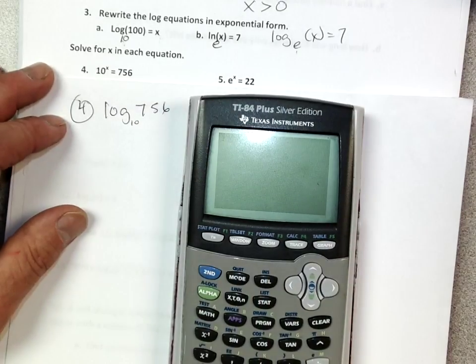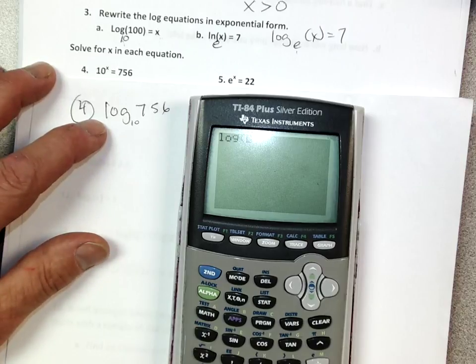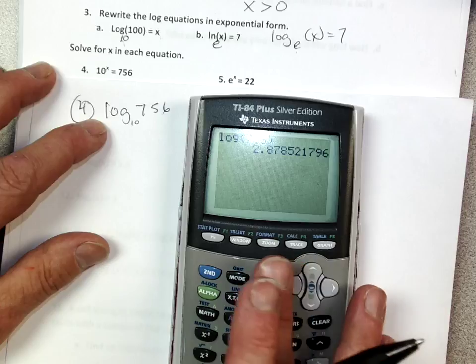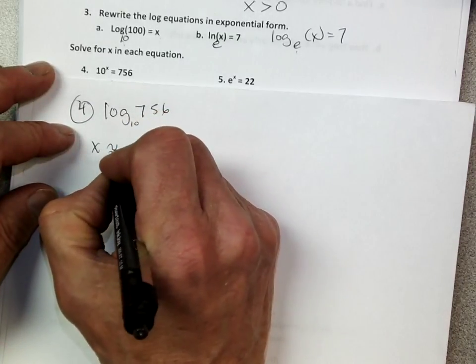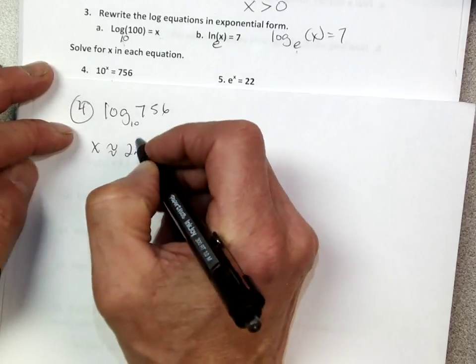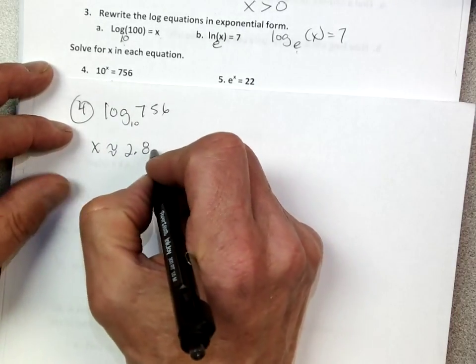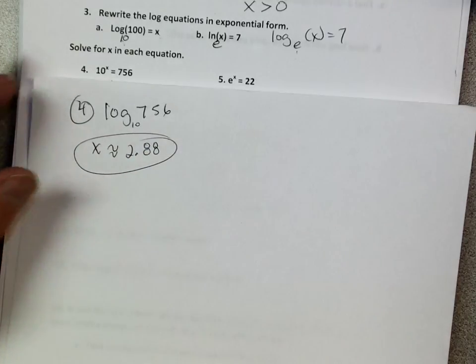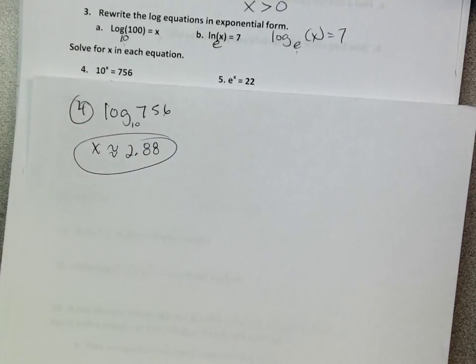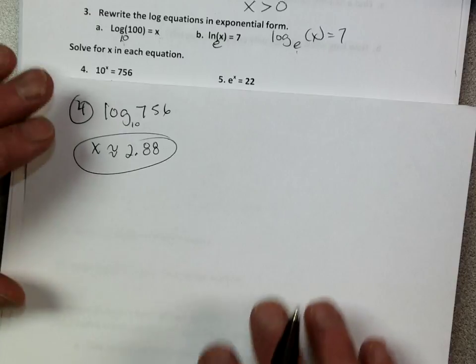I'm just going to use my calculator. What is log of 756? I know log of 756 is about 2.88 approximately. So we're going to say x is approximately equal to 2.88. I'll round it to 88, okay? How's that? And again, don't worry about the rounding. If you have the right number there, then obviously the rounding won't matter.